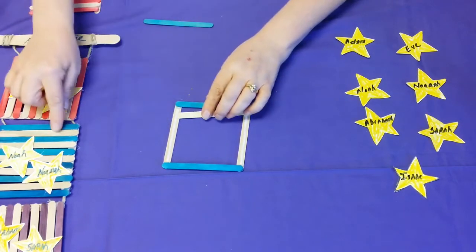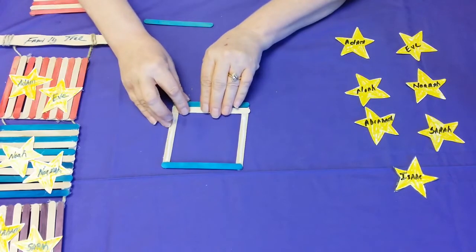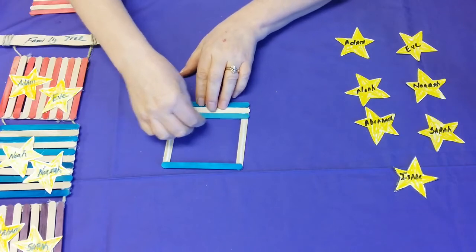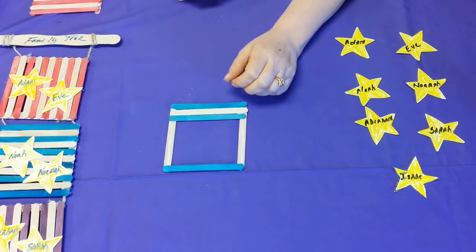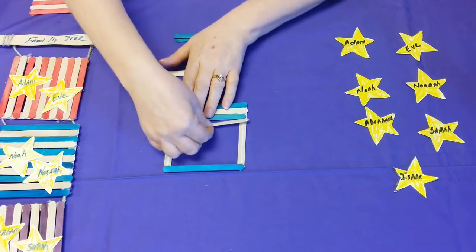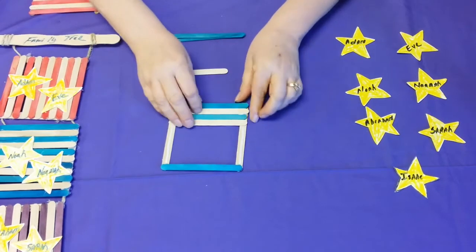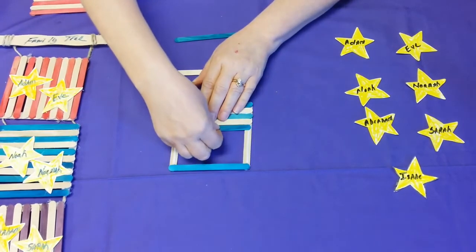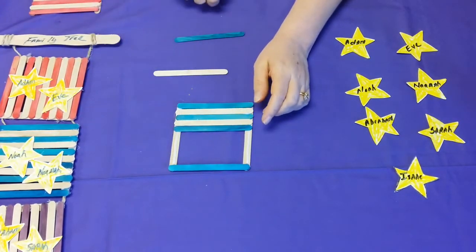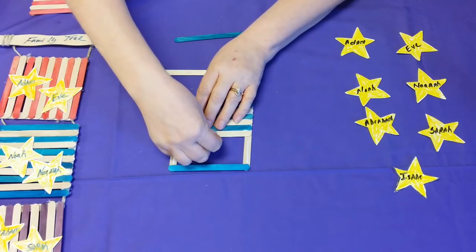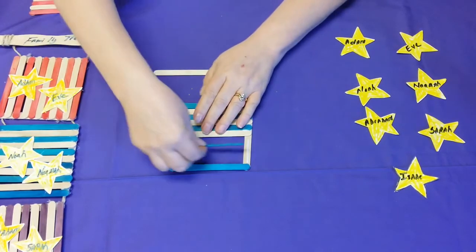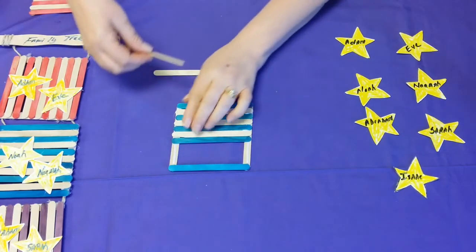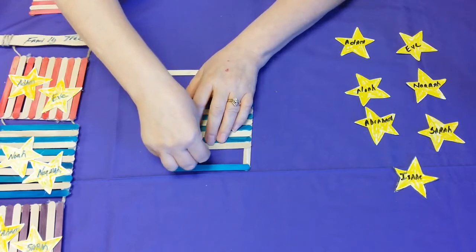Okay. And in this one, you can see that we did the blue and the brown and switched it back and forth. Try to get it as even as you can, because I know Miss Kris's is probably not exactly even, but that's okay. It does not have to be perfect. God will love it anyway.